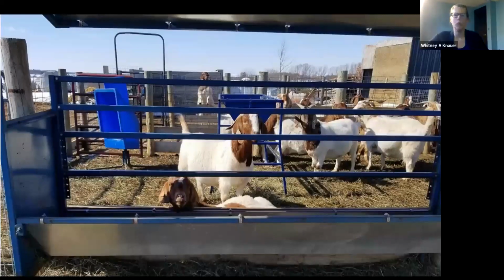All right, we're flying. So these are some cute boer goats that we take our students to go see.